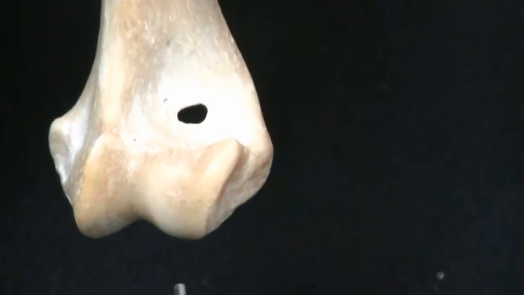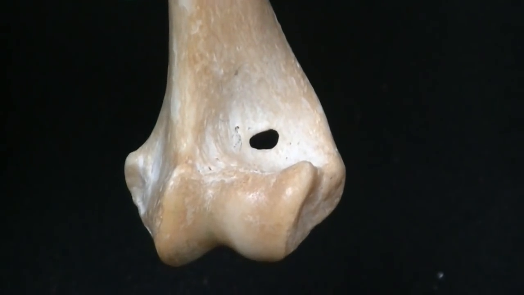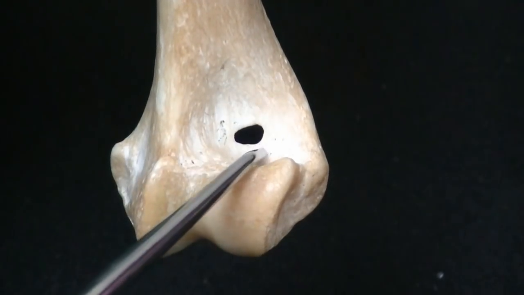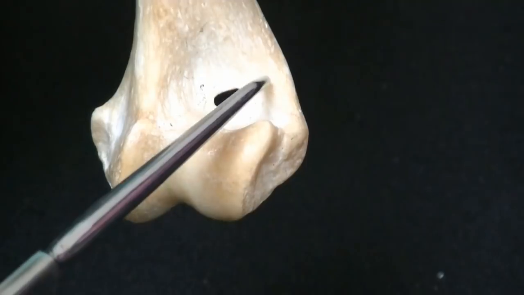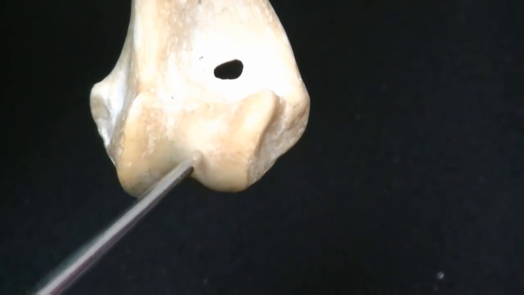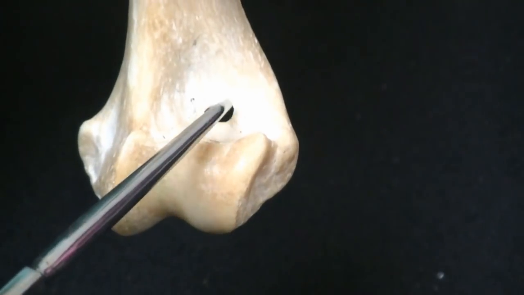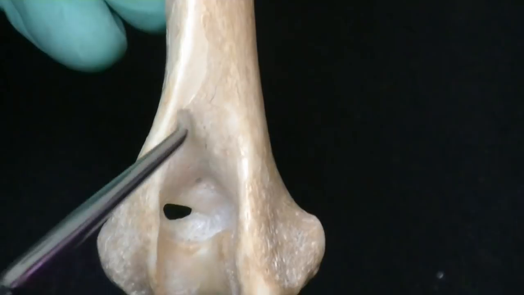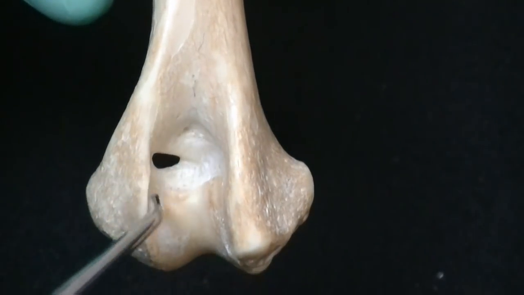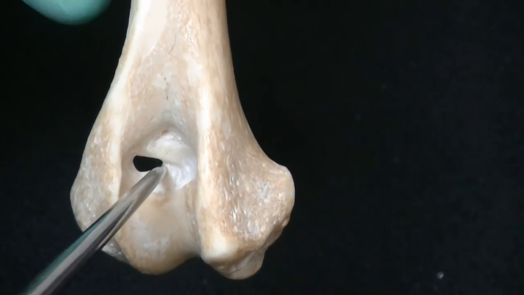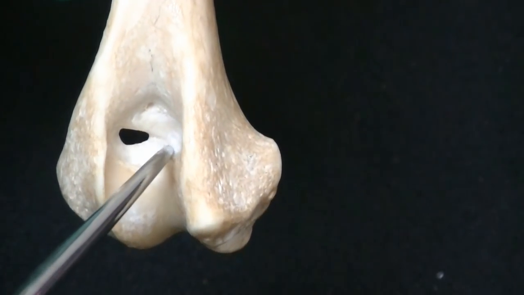A few other features on the distal end, as we're looking at the enlarged view of this bone. On the cranial aspect, we see the radial fossa. Roughly at the center of the radial fossa, we see a foramen which is called the supratrochlear foramen because it is located above the trochlea of the humerus. From the caudal view, we see another depression that is called the olecranon fossa, and again roughly at the center of the olecranon fossa you're going to see the supratrochlear foramen as well.